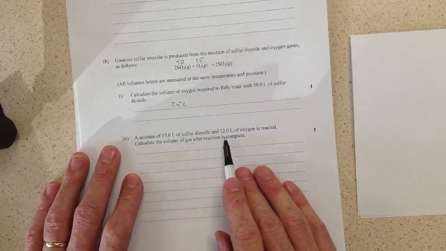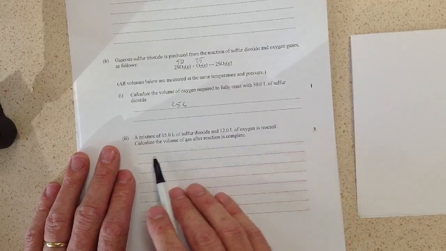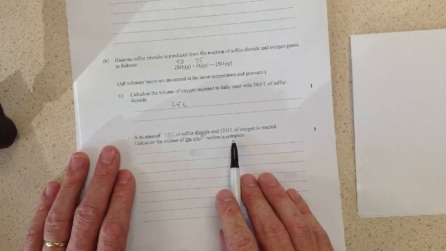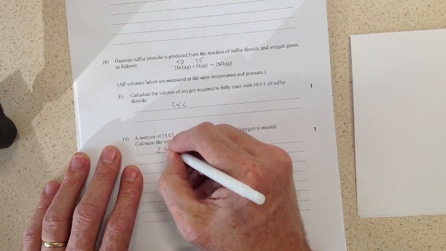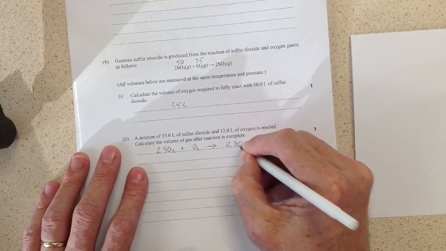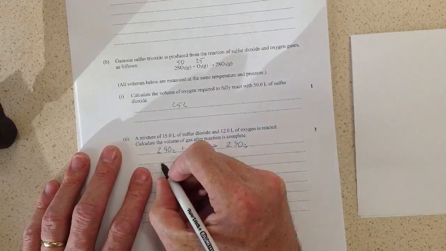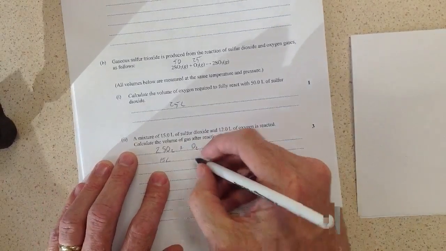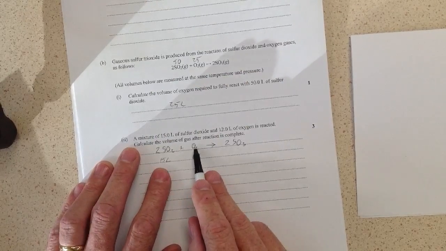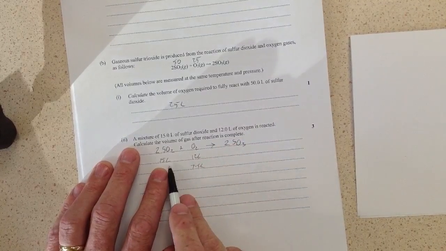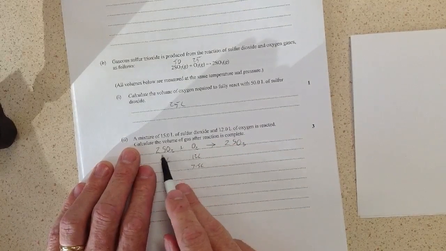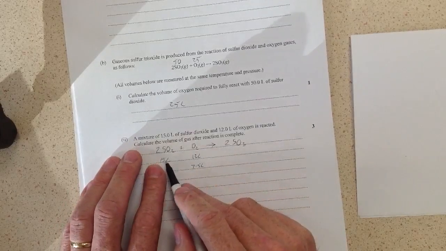A mixture of 15 litres of sulphur dioxide and 12 litres of oxygen is reacted. Calculate the volume of gas after reaction is complete. Okay, so I'm going to write the reaction again. Sulfur dioxide plus oxygen gives 2 lots of SO3. We've got 15 litres of this and 12 litres of that. 15 litres of this needs 7.5 litres of that to react, so that's all going to be used up. So that's the limiting reagent.